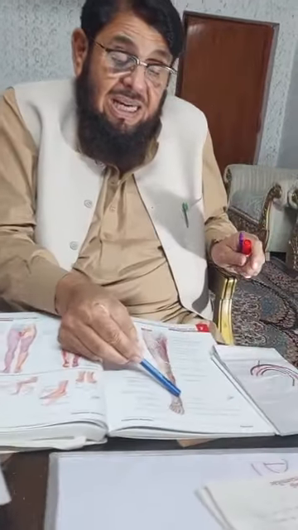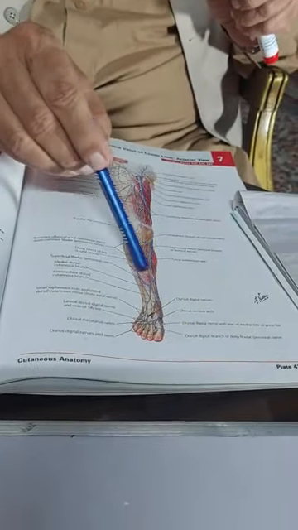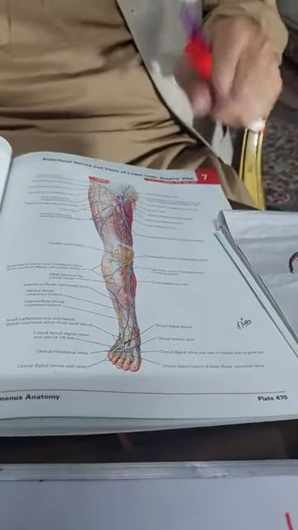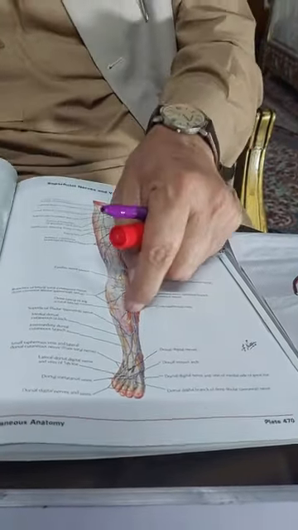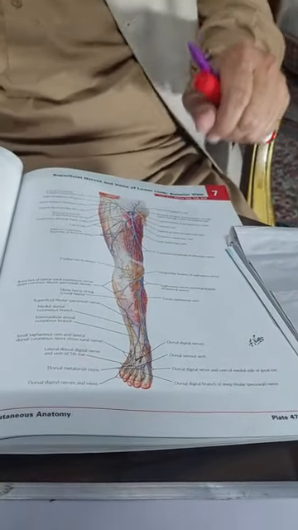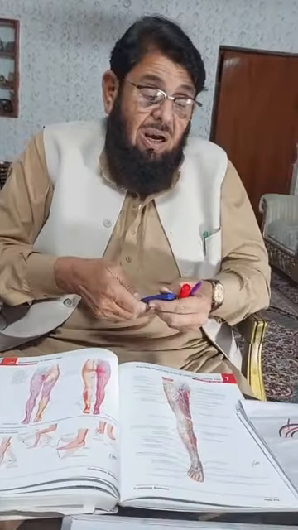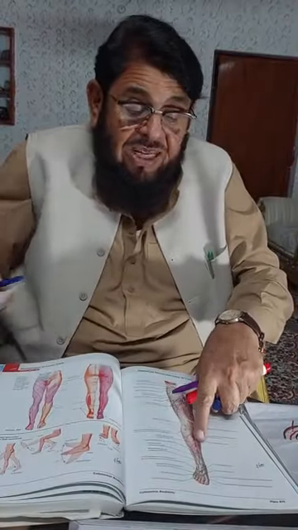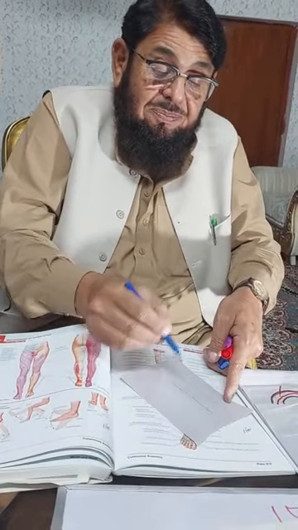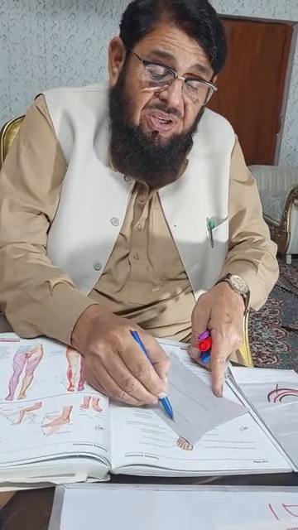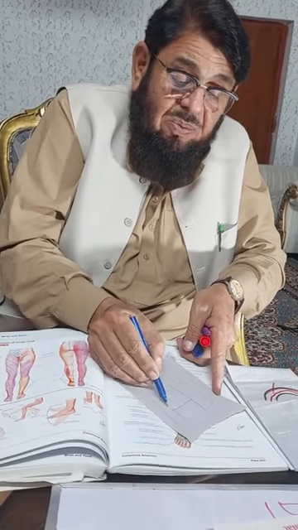On its way, look, this great saphenous vein and the short saphenous vein are connected by small veins to the deep veins. These connecting veins that connect the superficial to the deep veins are called perforating veins. Let me say that is the deep vein, and this is the superficial vein, and this is the connecting vein between the two.